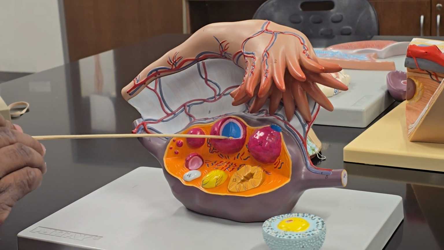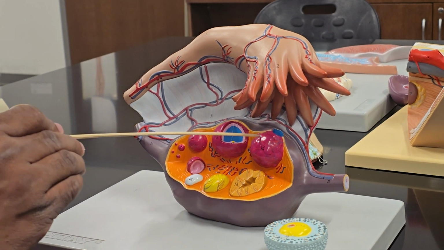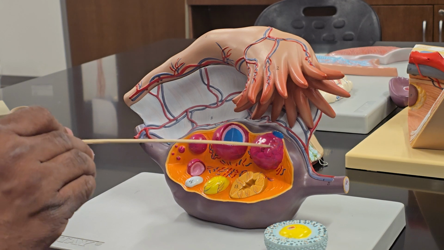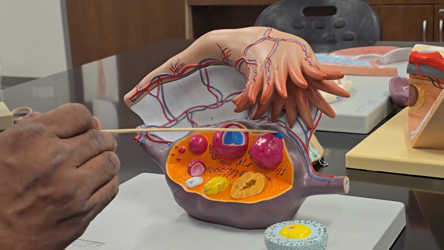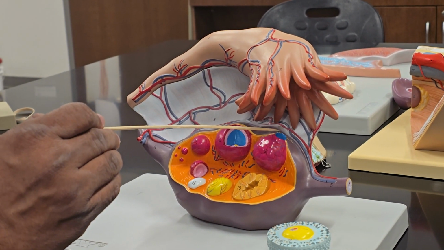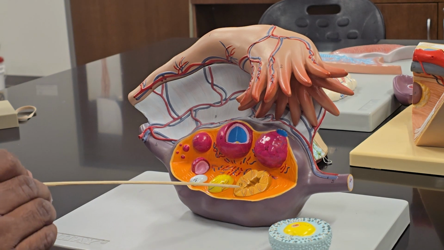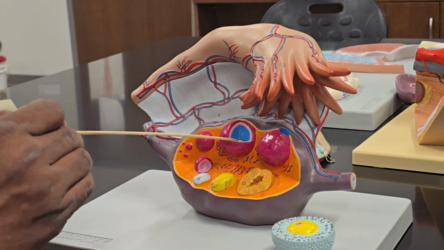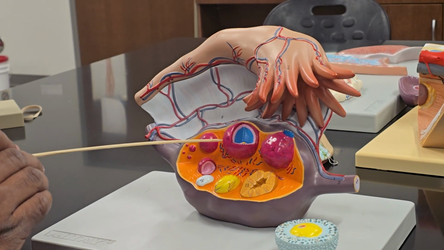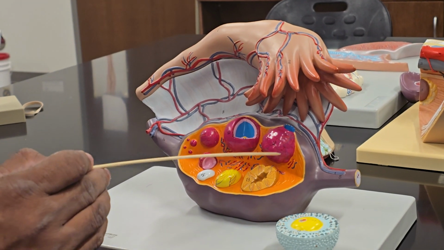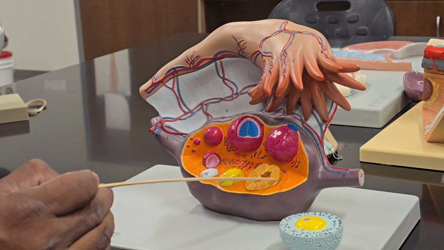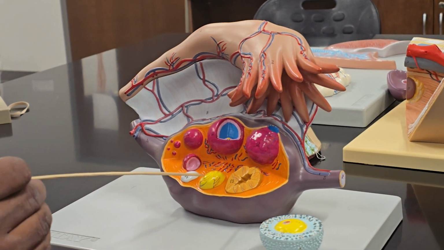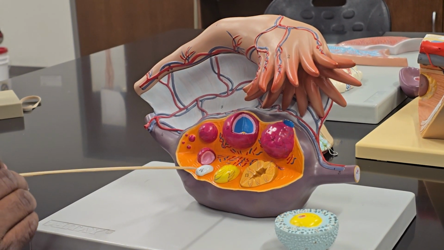Secondary oocyte here. All right, now this here is still the mature Graafian follicle, but after the egg has been released. What causes the release of the egg? I forgot. Luteinizing hormone. So a surge of luteinizing hormone will cause the egg to be released. I continue on. This right here is the corpus luteum. This is still corpus luteum, and this is the corpus albicans.